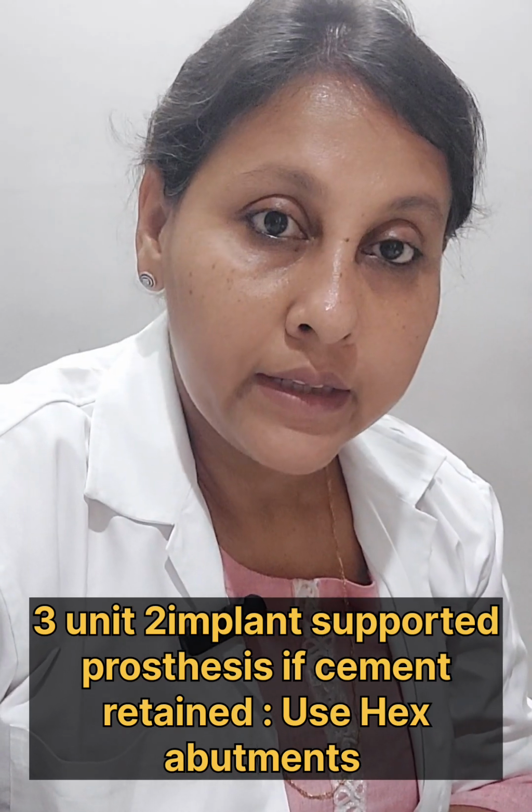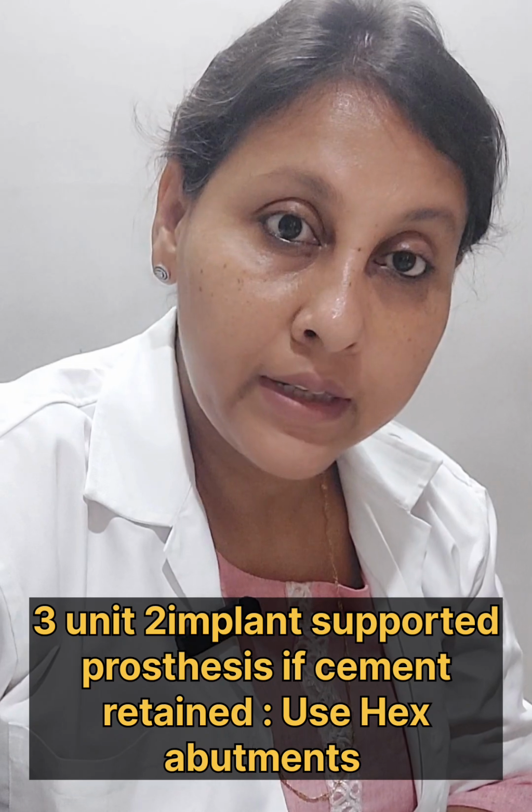If we are planning the prosthesis to be cement retained, then we definitely have to use a hexed abutment. Otherwise, we won't get sufficient retention in such cases. Another reason for this is that in the case of hexed abutments, the abutments are fixed to the implants first, then the prosthesis is attached to it.